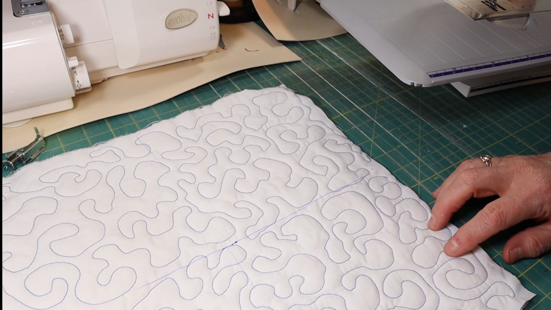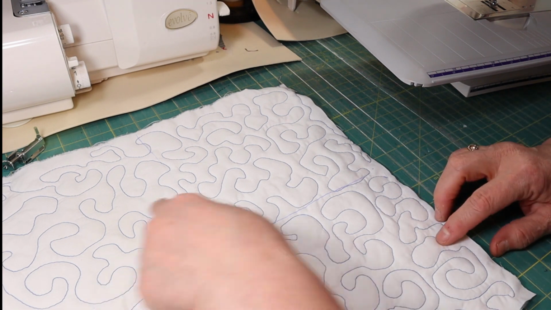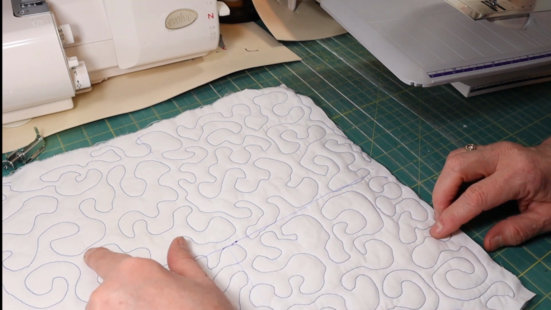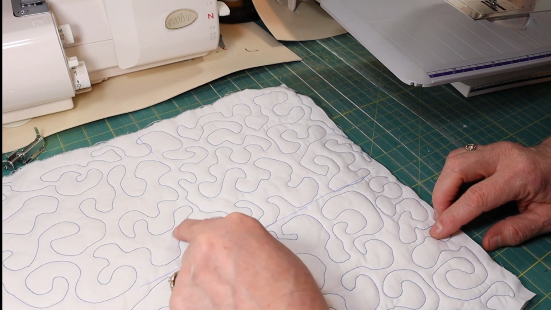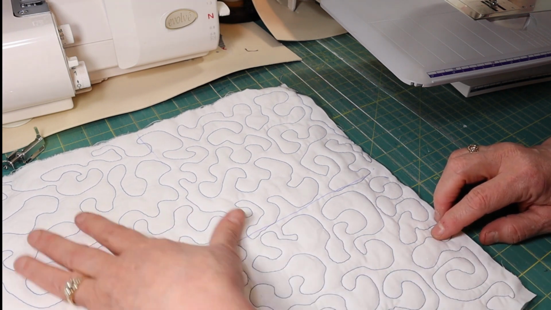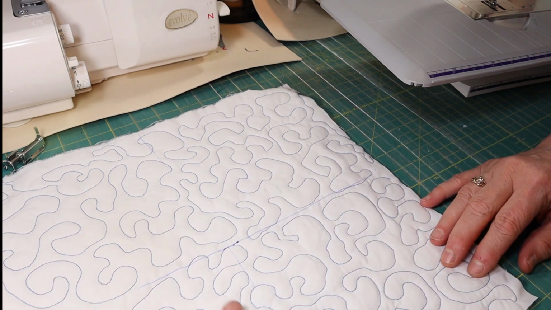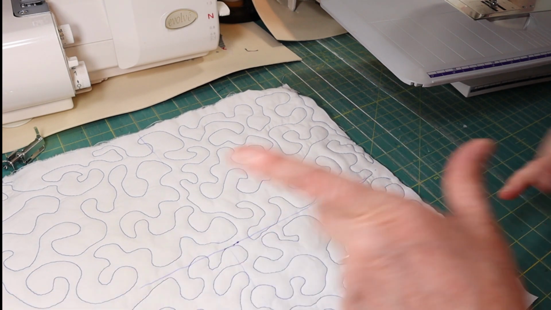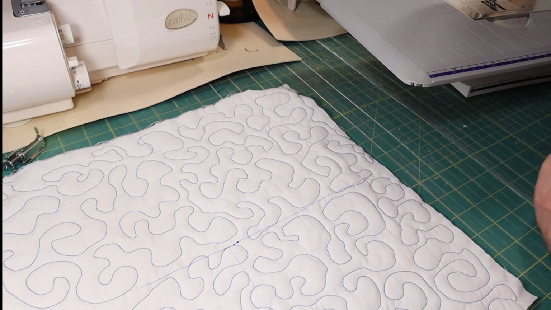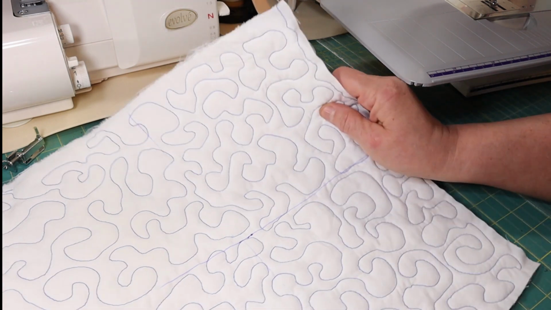Is it better than when I first started a few years ago? Yes, much better. It takes practice to be able to do all of this and keep your stitch length reasonably uniform, and to be able to continually go and make a pattern that doesn't cross over each other and looks nice when you're done.